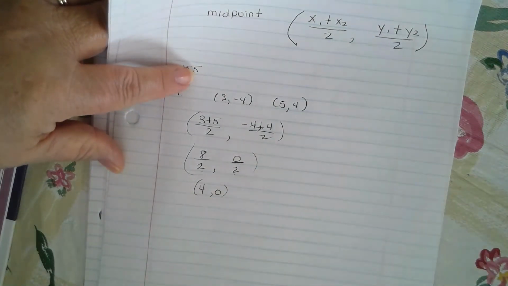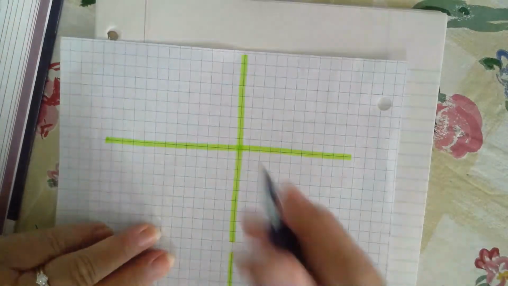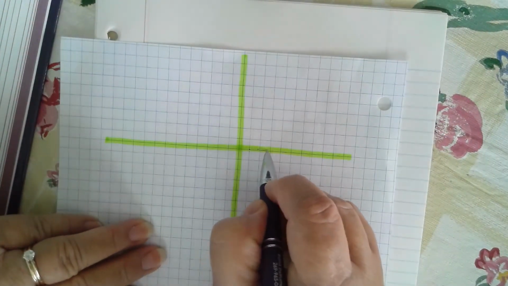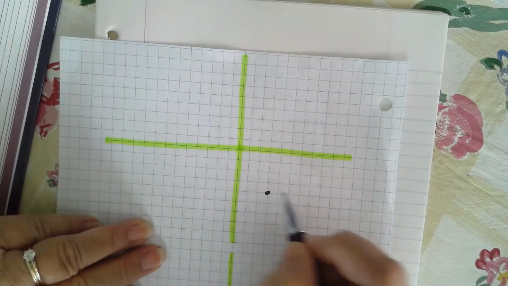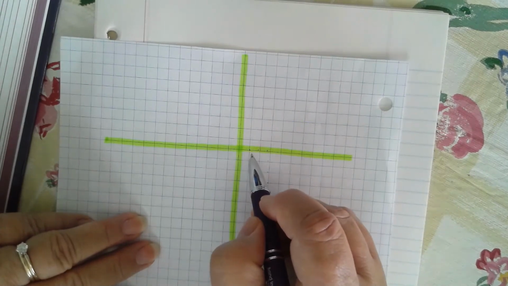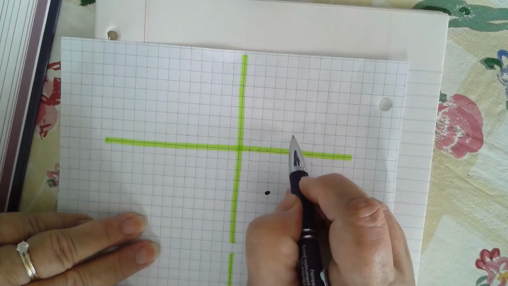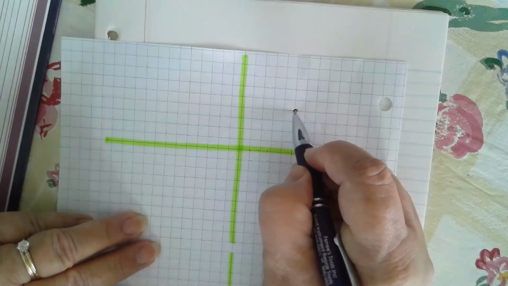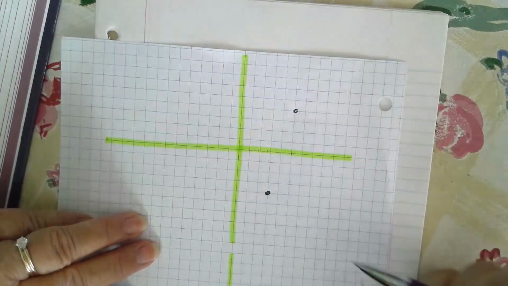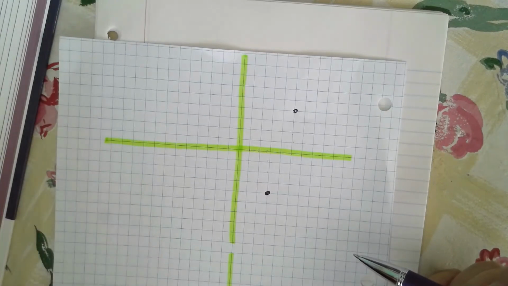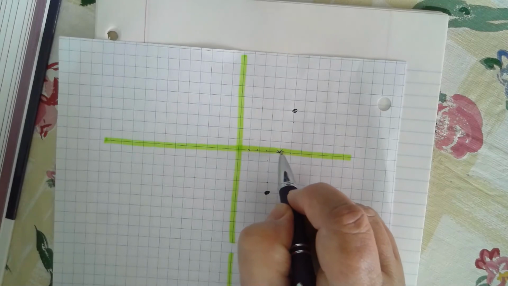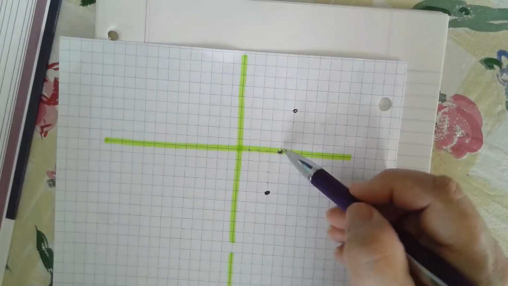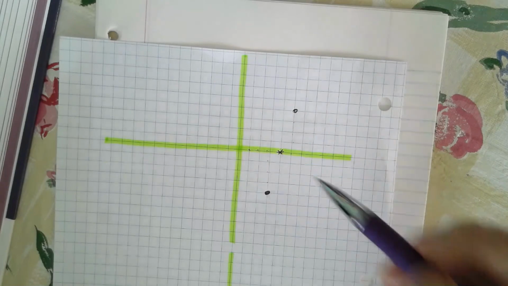Now, what does that mean graphically? It means that if I plot the point (3, -4), and the point (5, 4), I'm looking for the point that's in the middle, and I'm claiming that that point is (4, 0), right there. Well, you can see that truly is halfway between those 2 points.